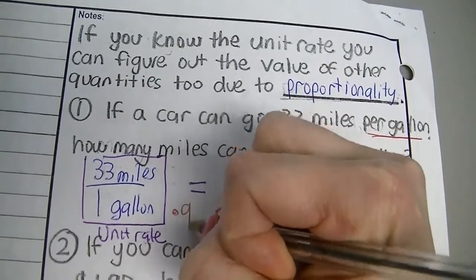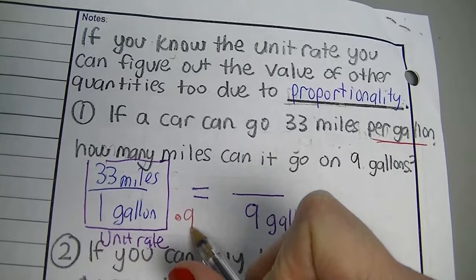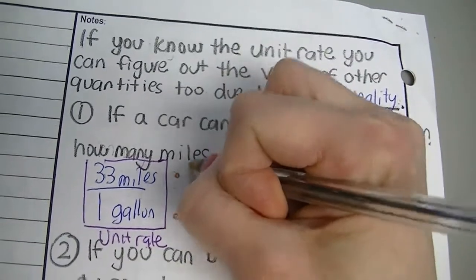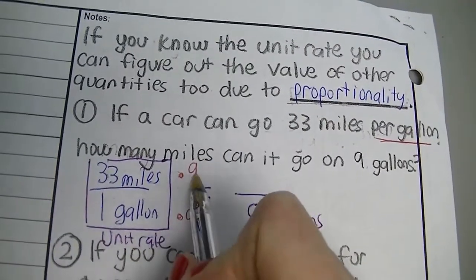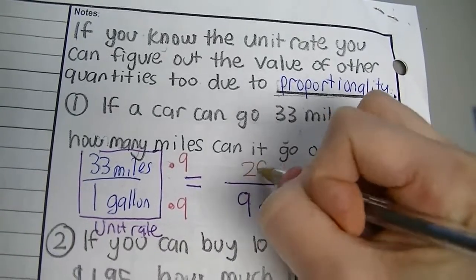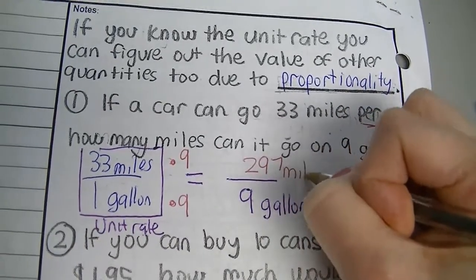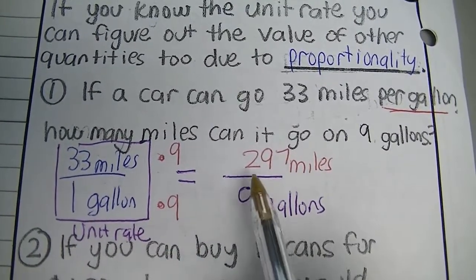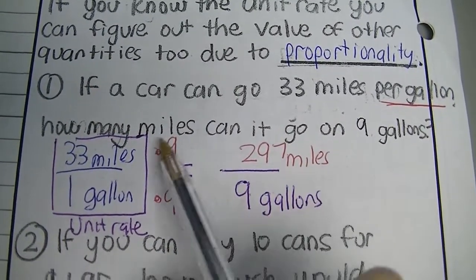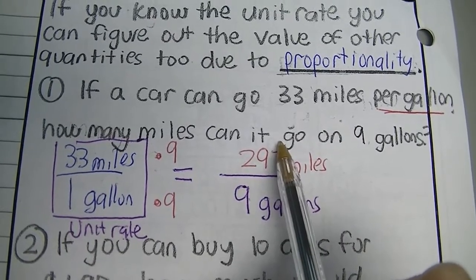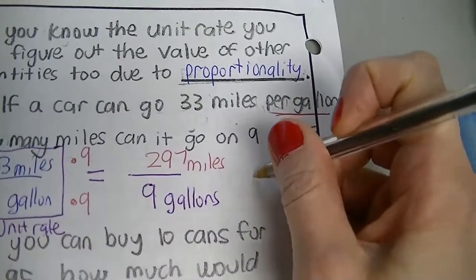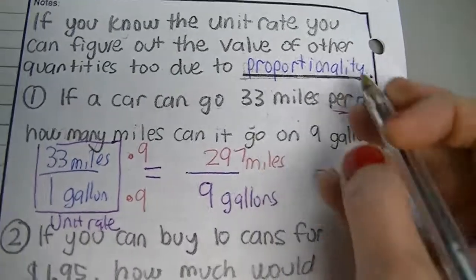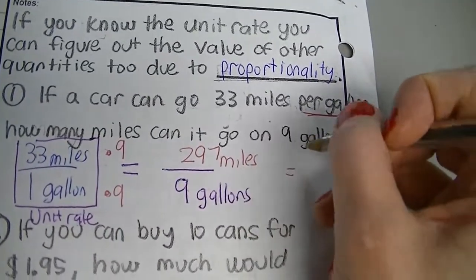Well, it's times 9. So if you multiply the denominator by 9, you've got to multiply the numerator by 9. So 33 times 9 gives you 297, and make sure you label it. Miles, okay? So to interpret this, you can go 297 miles on 9 gallons, which answers the question, okay? So your answer would be, you can go 297 miles on 9 gallons.